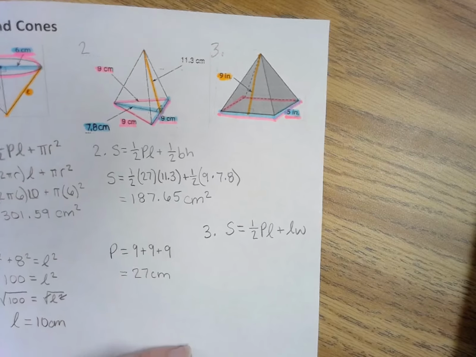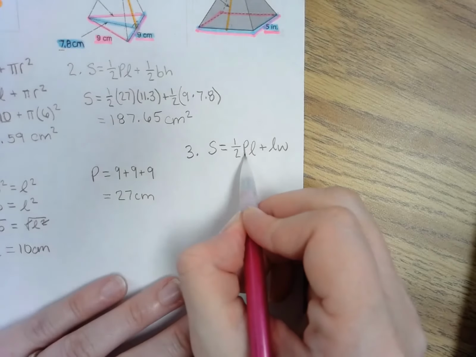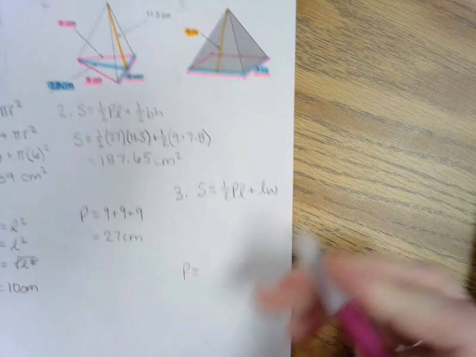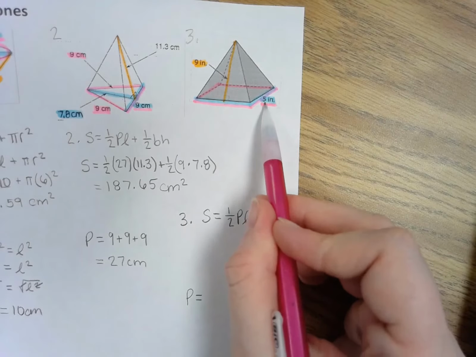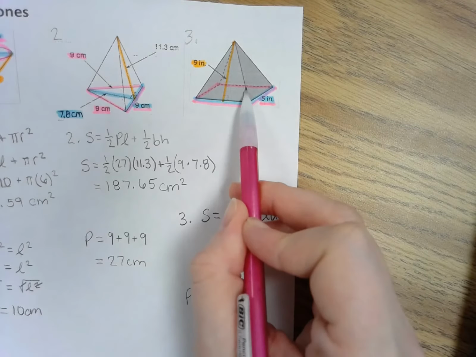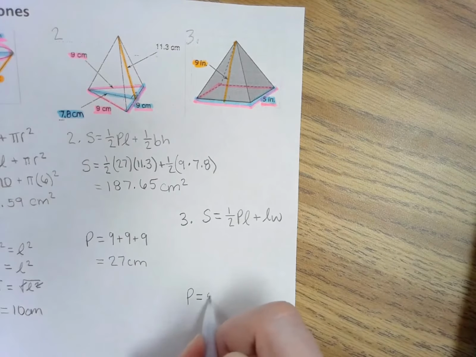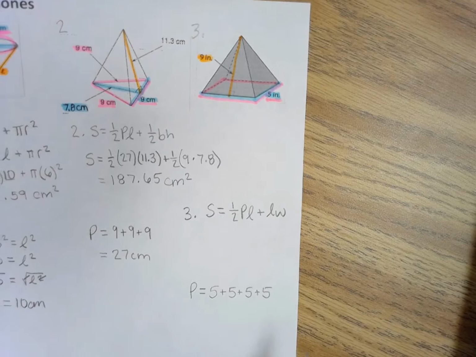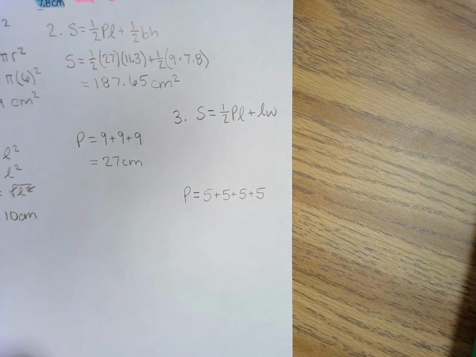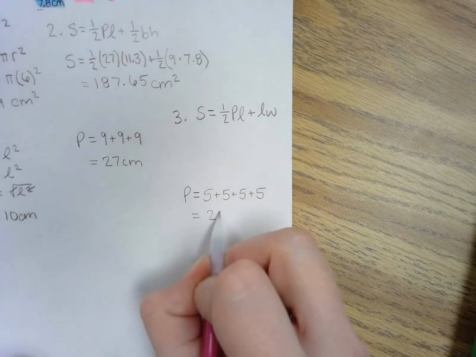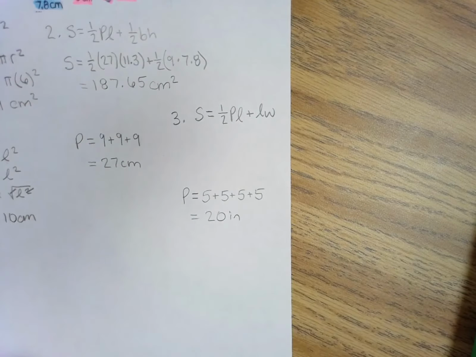So let's start with that first. We'll need our perimeter for our surface area. So go off to the side or down below. And we'll add together 5 plus 5 plus 5 plus 5. You could use multiplication because 5 times 4 would be the same thing. So that gives us 20 inches for our perimeter.